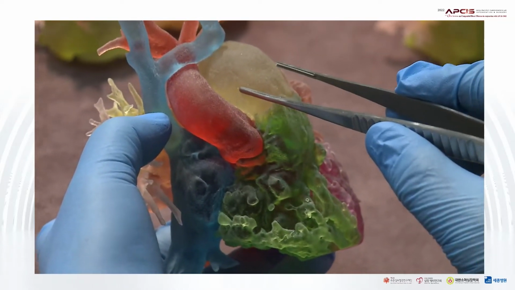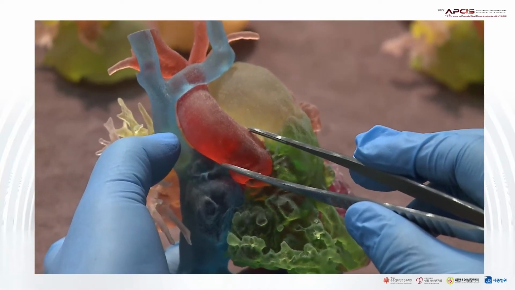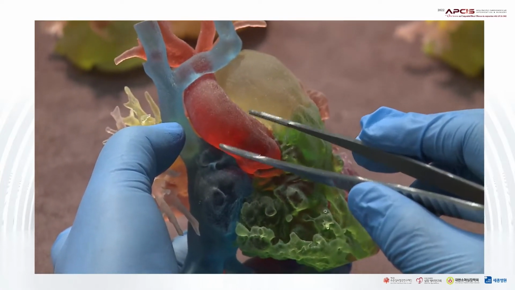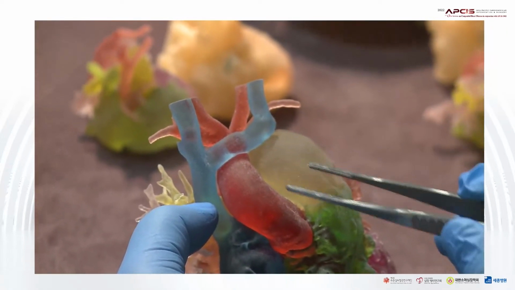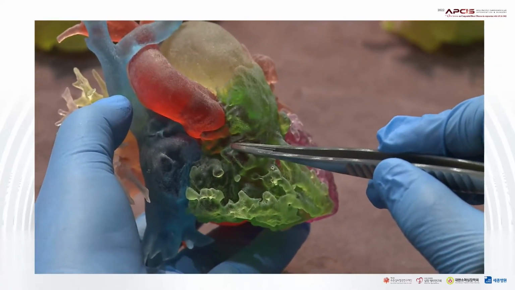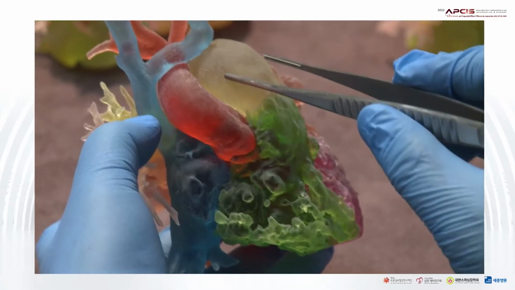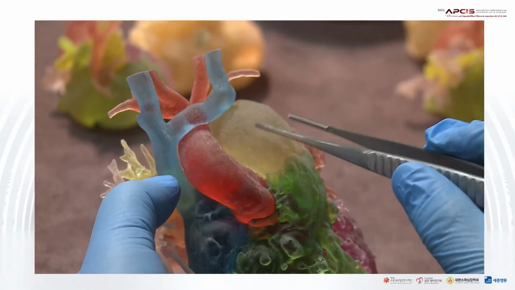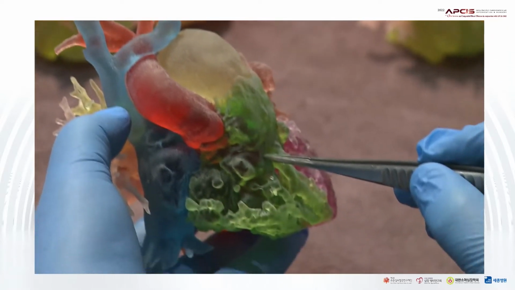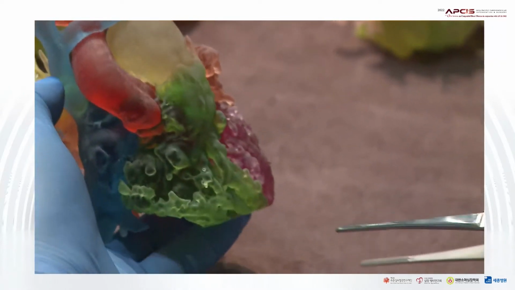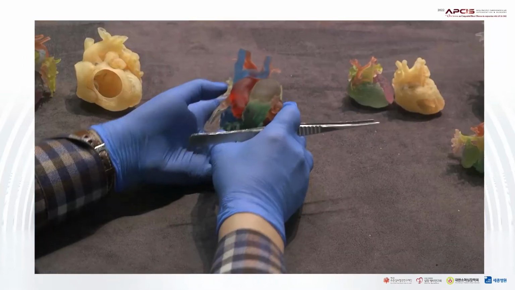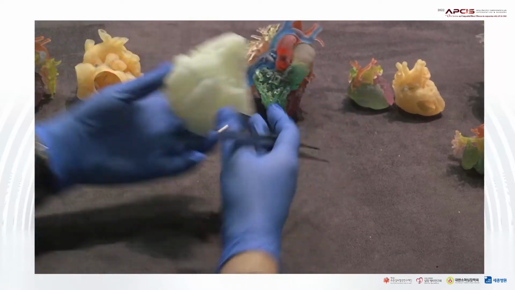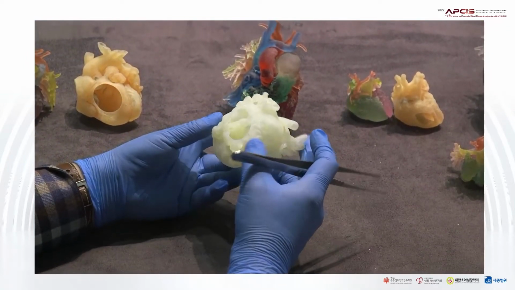There are two great vessels. This right-sided great vessel is the aorta, which gives rise to systemic arteries, and arises from the morphological right ventricle. Again, this big vessel, the pulmonary trunk, also arises from the right ventricle. So this is a typical type of double outlet right ventricle. And let me show the internal morphology of this patient.